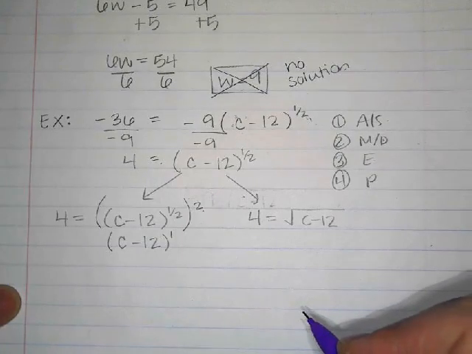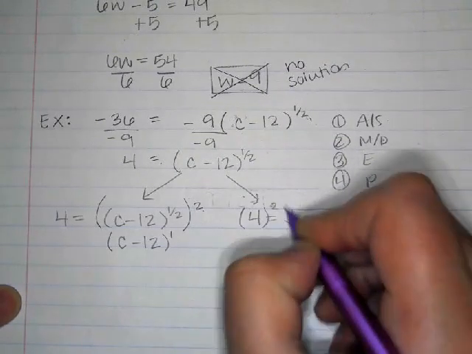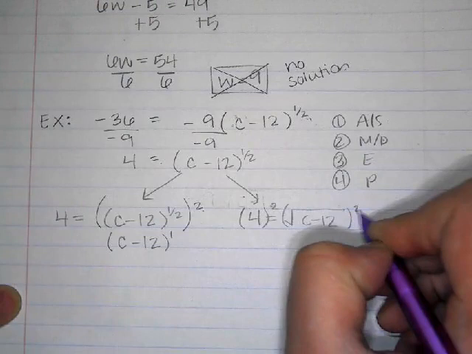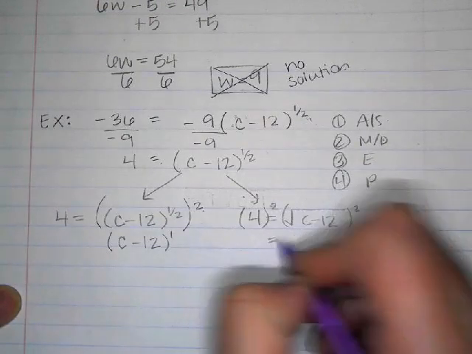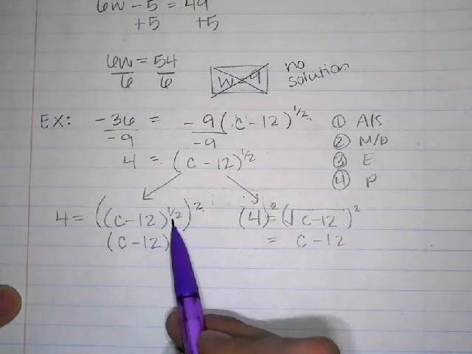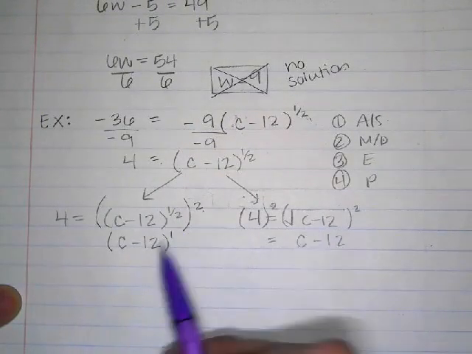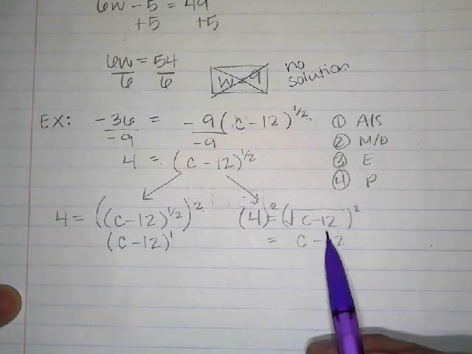Yeah, you just square it. So we're still doing the same thing. It just depends on how your brain likes to see the problem. You can either leave the exponent as a 1/2, or you can say, no, I don't like the exponent of 1/2. Let me rewrite this as a radical instead because I'd rather get rid of a radical.